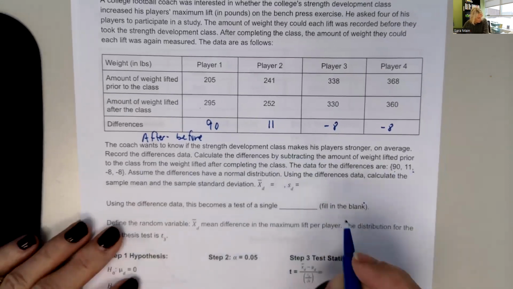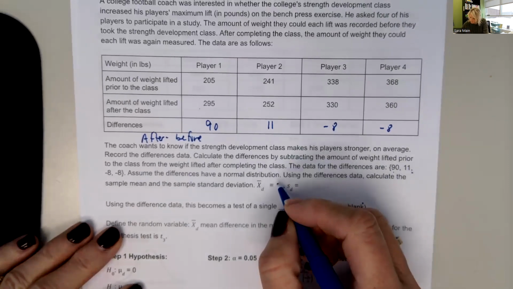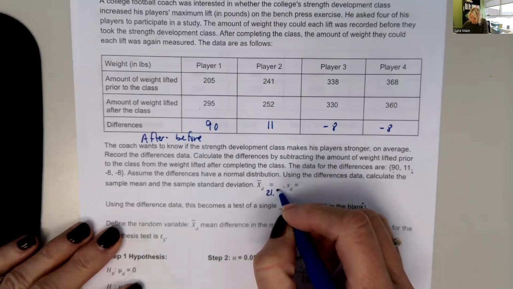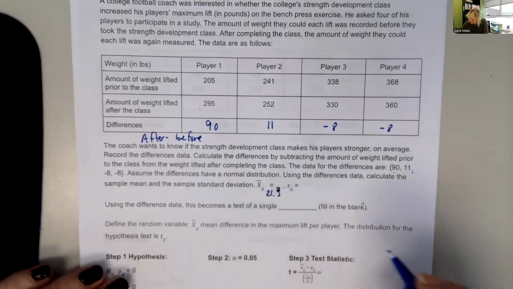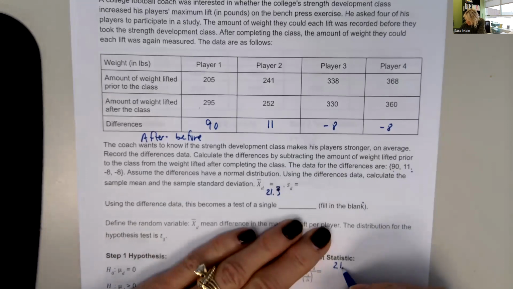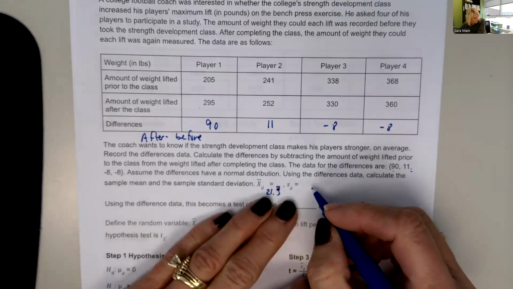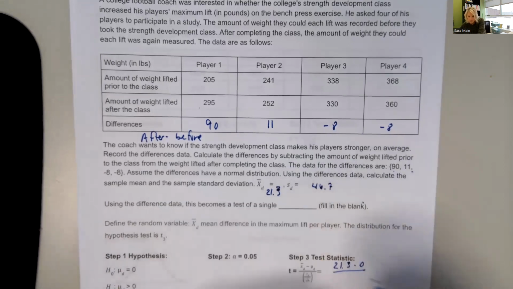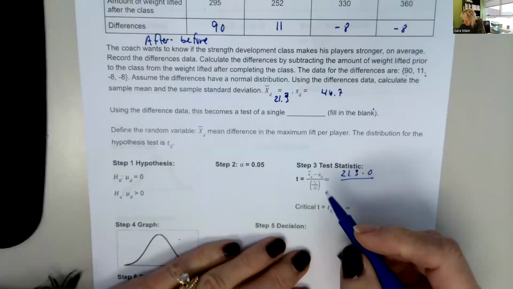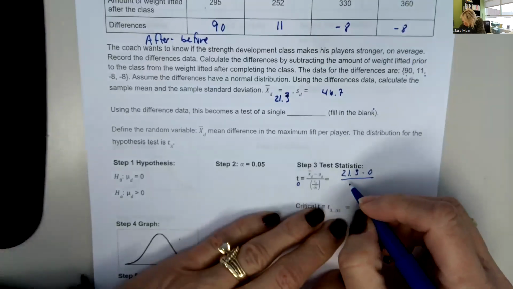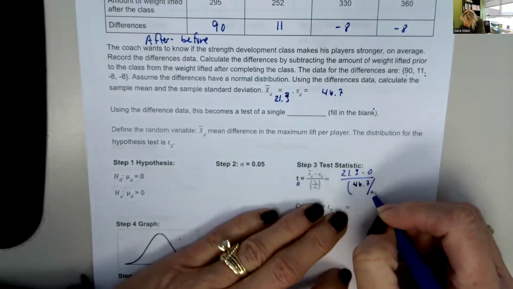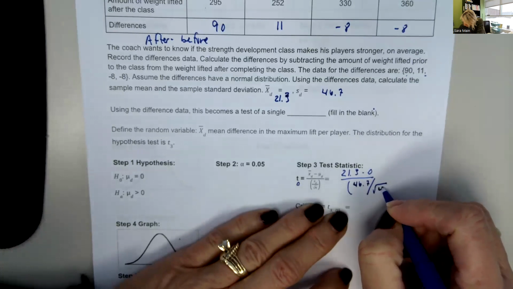And the average that you can see in my Desmos program is 21.3. 21.3 minus 0 over, and then the standard deviation of the differences is 46.7. Down here in our test statistic, or this is our T0, is 46.7 divided by the square root of 4.